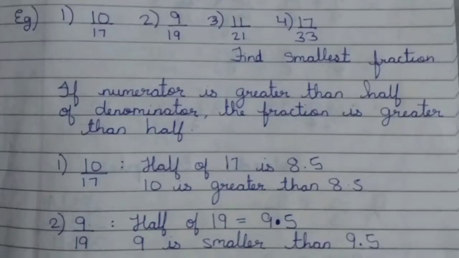Like let's take the example of the first option, 10 by 17. Now what is the half of 17? 8.5. And 10 is greater than 8.5. So this whole fraction 10 by 17 will be greater than half. Now the second example, 9 by 19. What is the half of 19? 9.5. 9 is smaller than 9.5. So this whole fraction 9 by 19 is smaller than half.